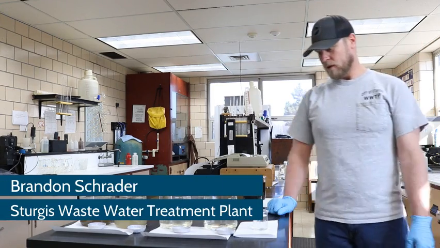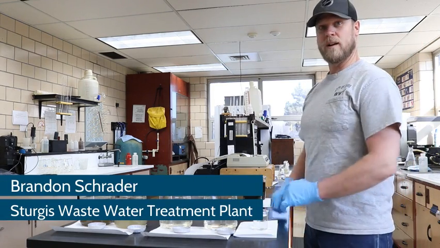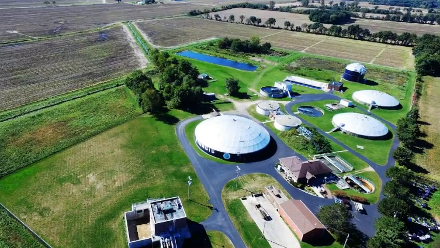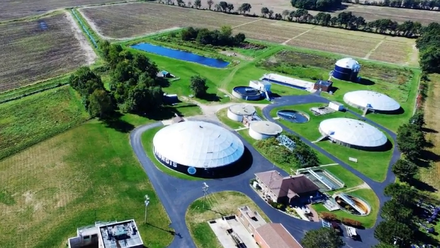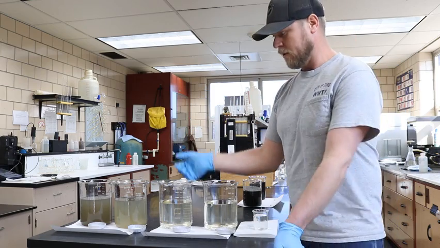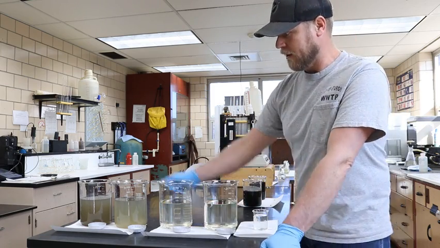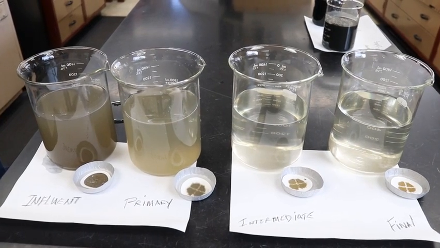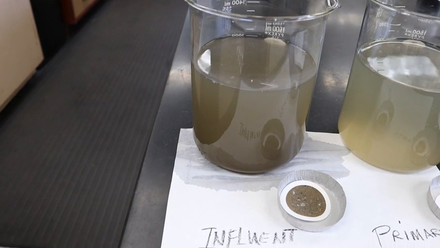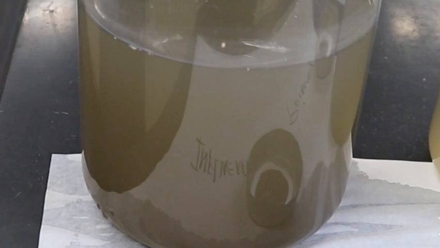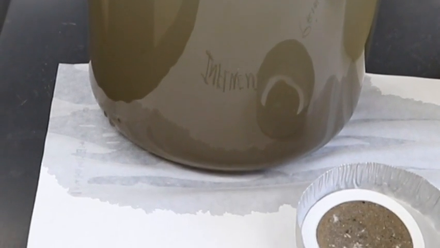Alright, well, welcome to the City of Sturgis Wastewater Laboratory. You already had a tour of the outside of the plant. Well, this is what we're looking at on the inside. This is what comes out of our influent, right after grit and screenings from the Headworks building. You can see it's pretty murky.